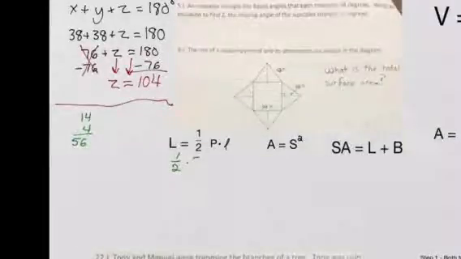So 1/2 times 56 times the slant height, which is the height of each face. It's 10 feet, so I'm going to times it by 10. Now, I have 1/2 times 56 times 10. I can do the multiplication in any order I want. I only want to do the 1/2 if I have even numbers, that way I don't have to create any decimals. So I can decide whether I want to do half of 56 or half of 10.